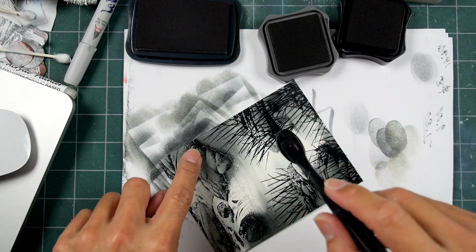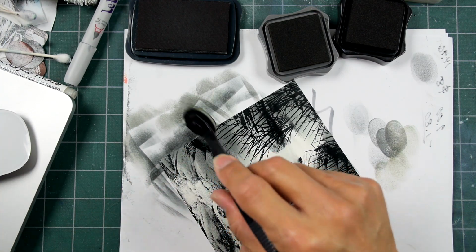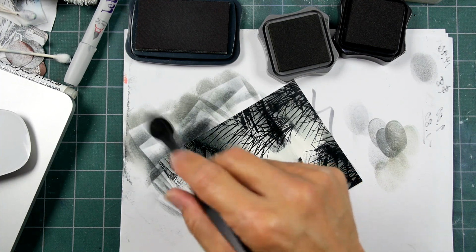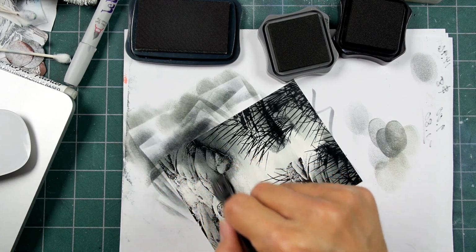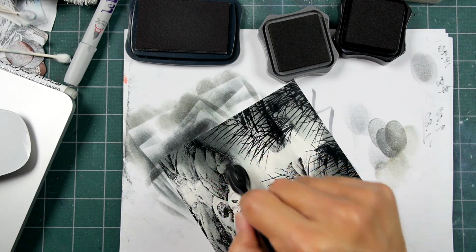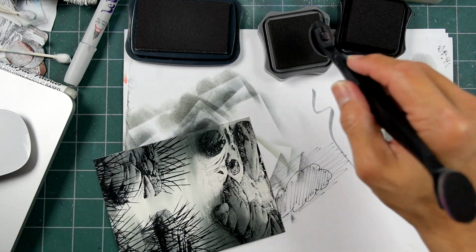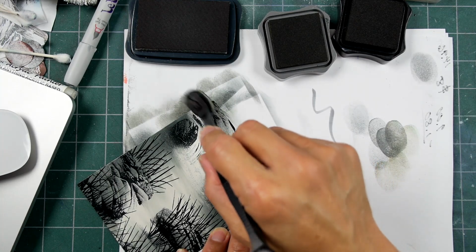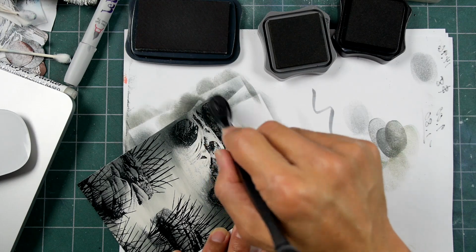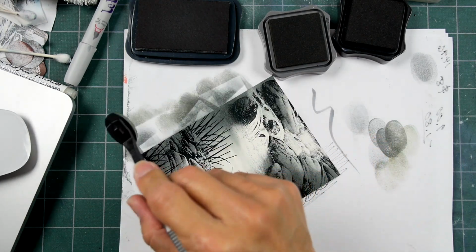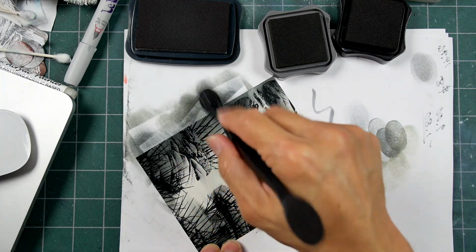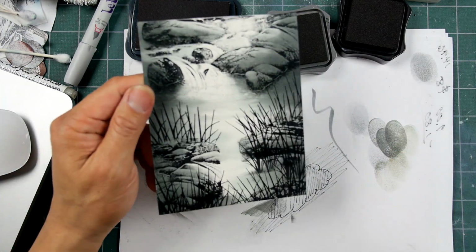Let's make this area right next to the water's edge, next to the rocks, a little bit darker. I'm known for a lot of color in my scenes, but I do love a black and white grayscale type of scene too.